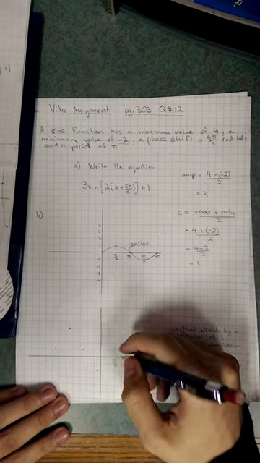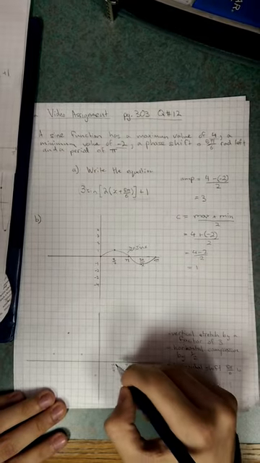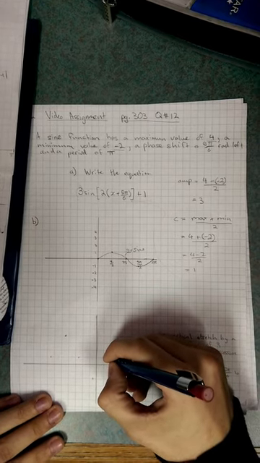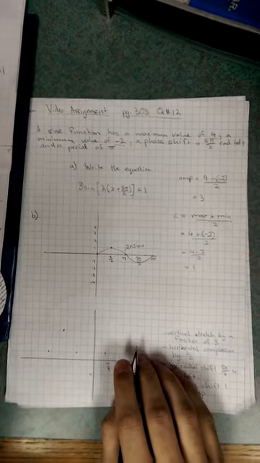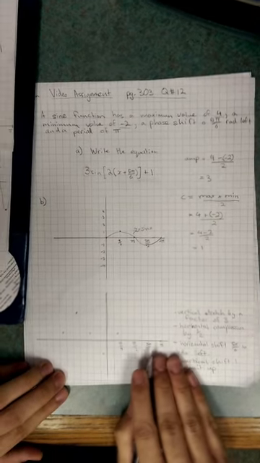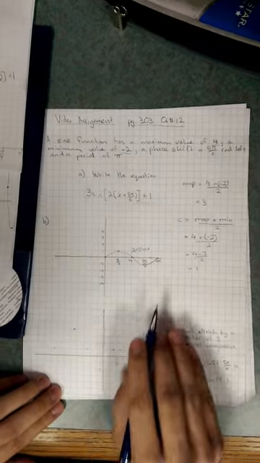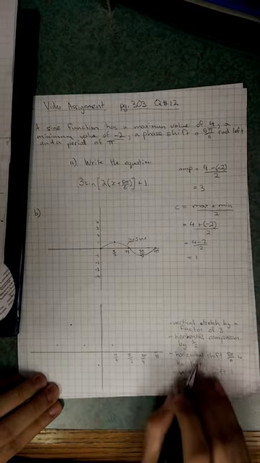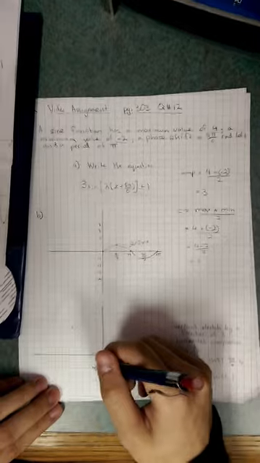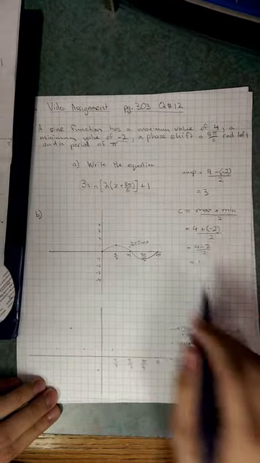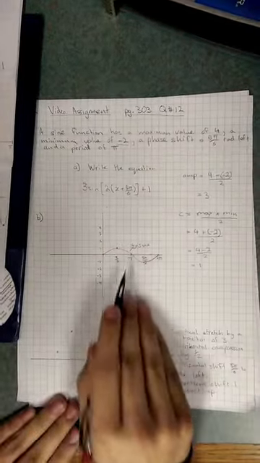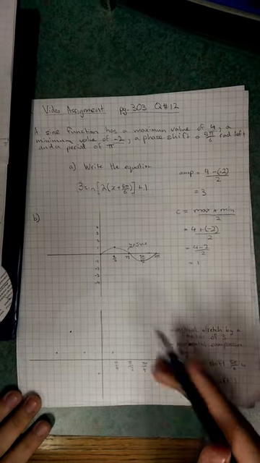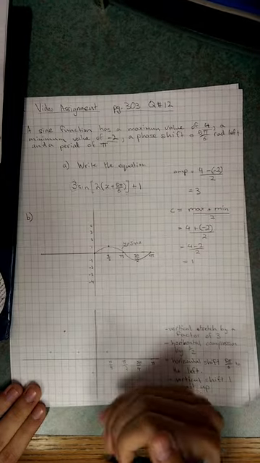And this point would be translated to here. Because ultimately, we shifted 5 pi over 6 for each of these points to here. Vertical stretched each of these points by 3 and compressed them to be more compressed than this graph by 1/2, and then brought them 1 unit up.